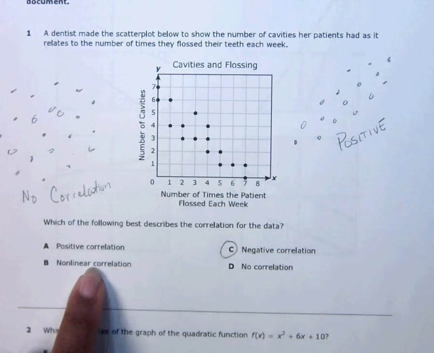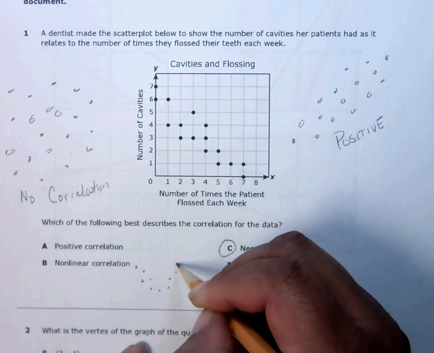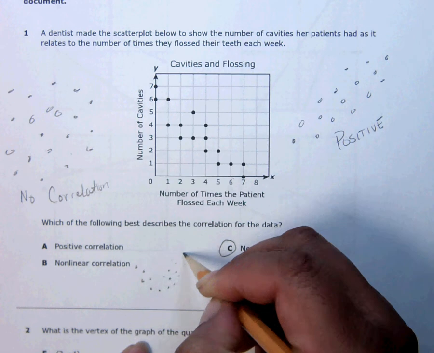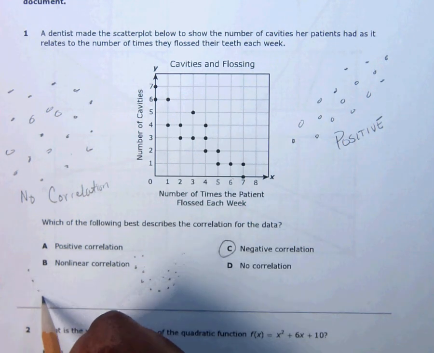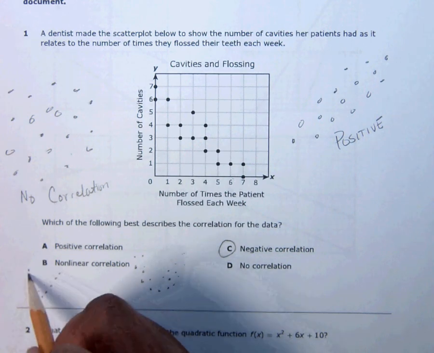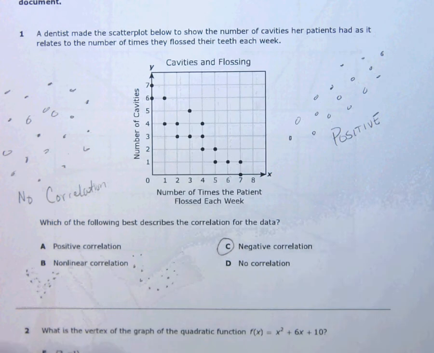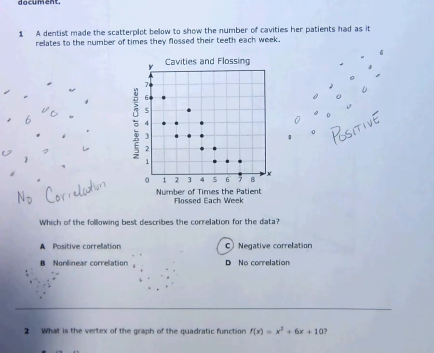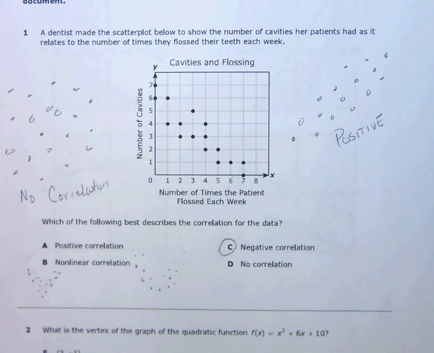A non-linear correlation could be the points almost looking like a parabola, or looking like absolute value, because that's not linear. Okay. There are a number of answers that could be non-linear correlation.